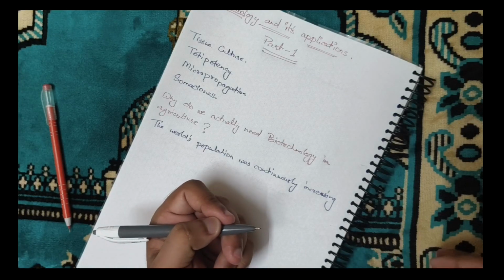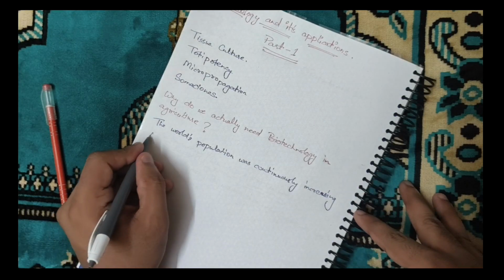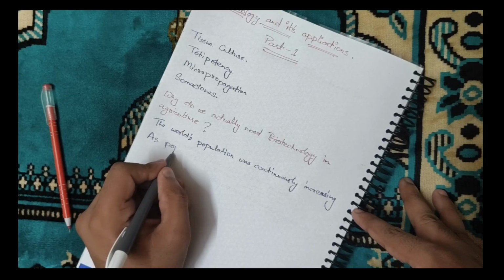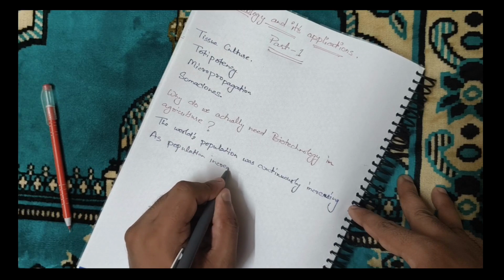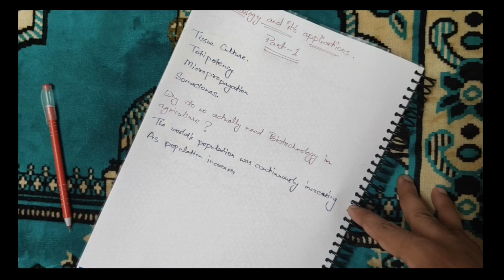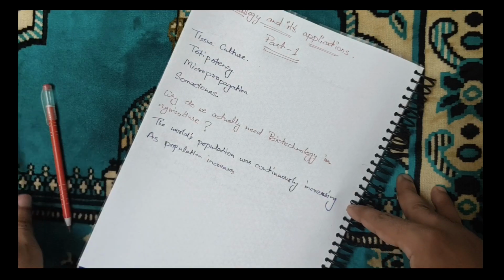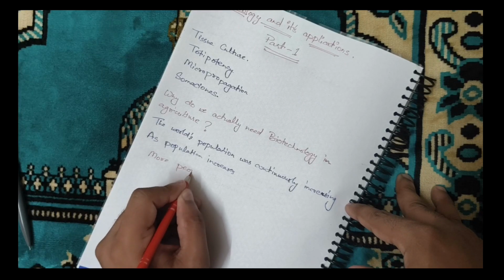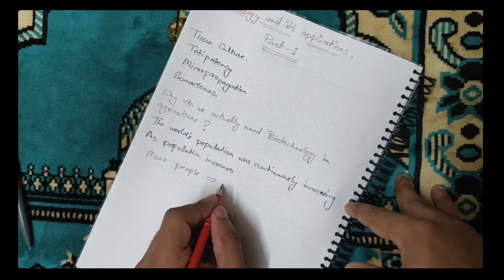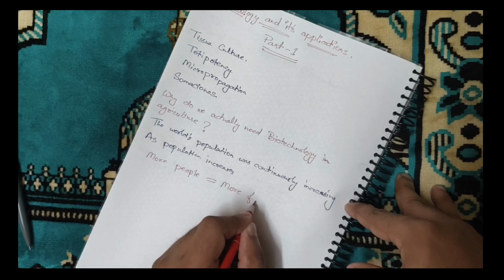So now we know that as our population increases, more people equal more food.